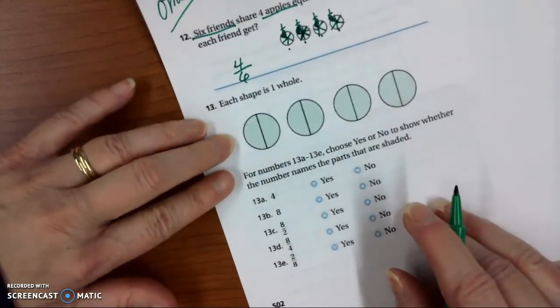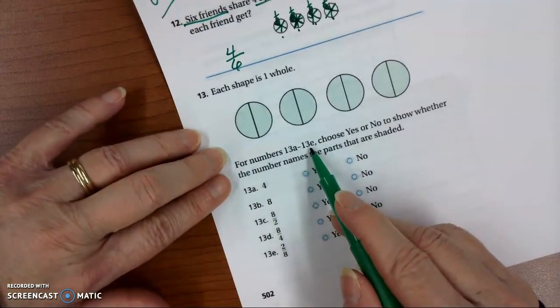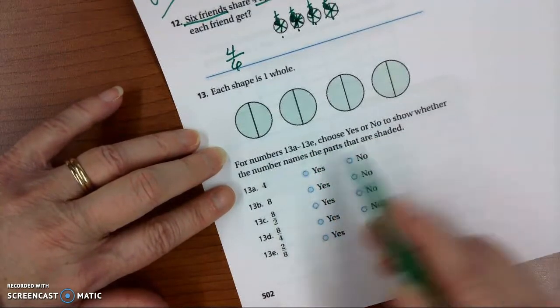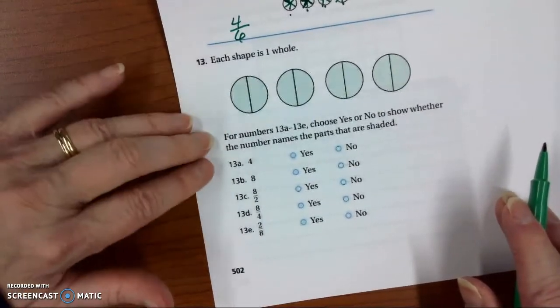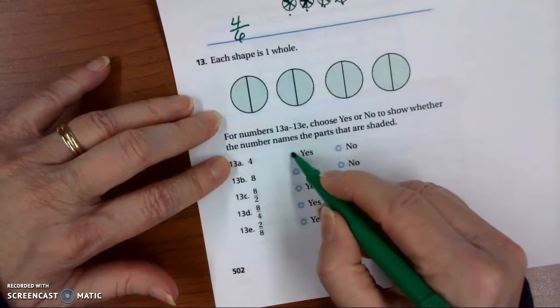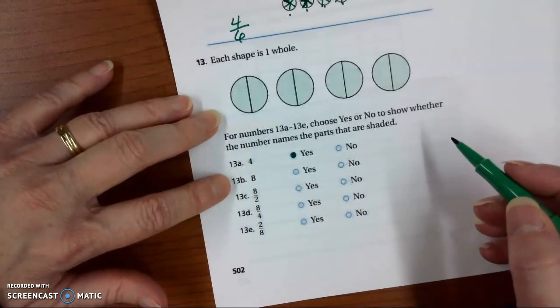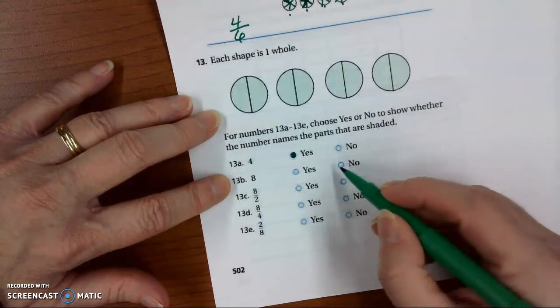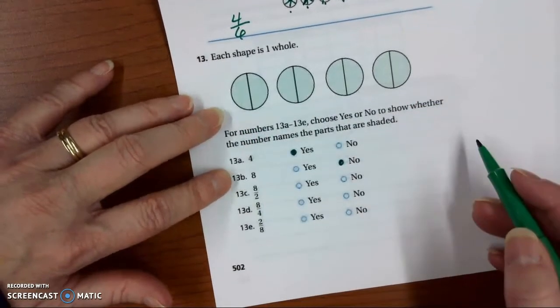Each shape is one whole. For numbers 13a through 13e, choose yes or no to show whether the number names the parts that are shaded. So we're talking about the parts shaded. Are there 4 wholes shaded? Yes. Are there 8 wholes shaded? No, there's not 8 wholes shaded. There's 8 parts shaded, but not 8 wholes.